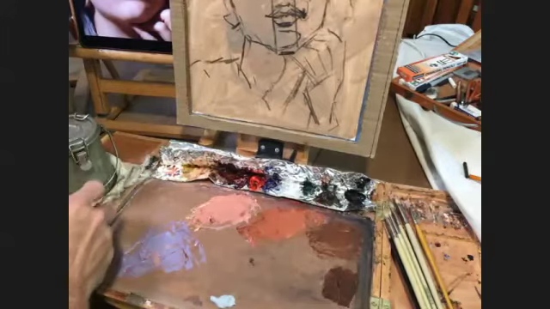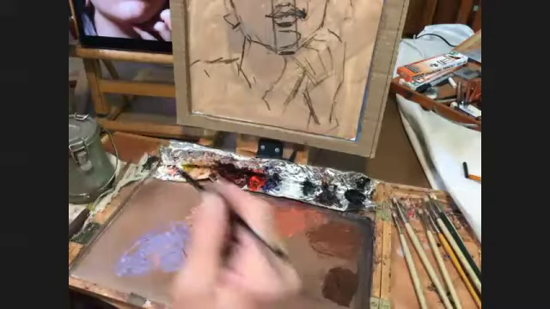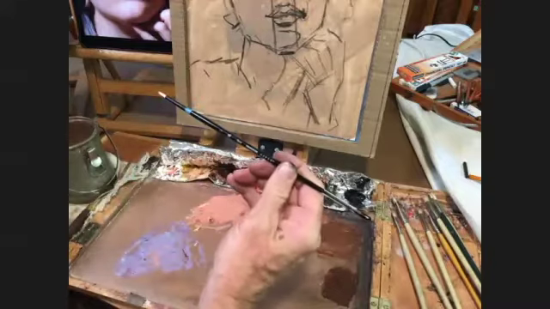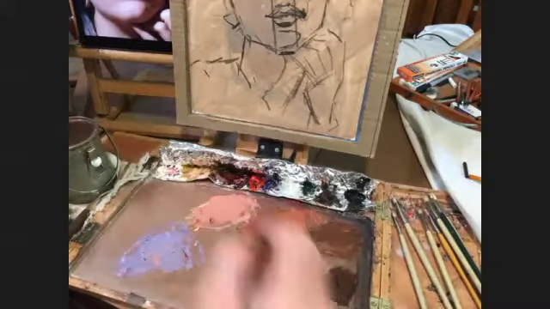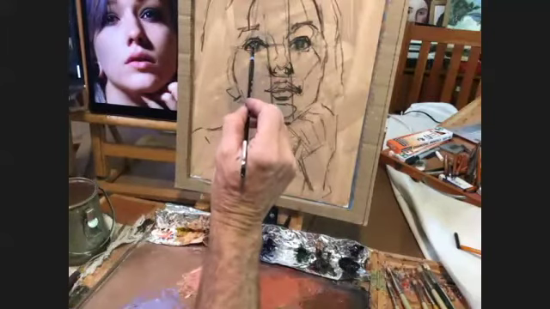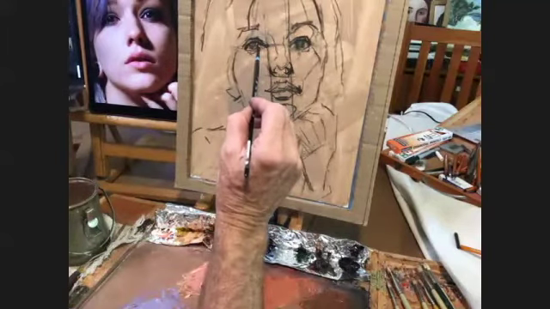All right. I'm going to take a finer tip. Filbert. Actually, this is a round, a number 2 round. All right, now I'm just going to restate my darks.